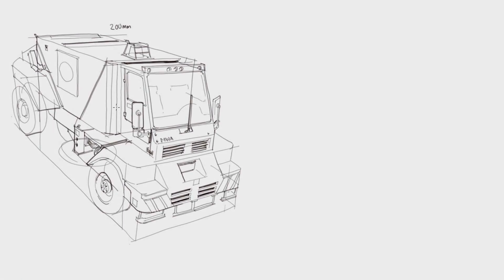Any of these bottom facing lines, I'm putting in a pretty heavy line weight because they're most likely in shadow.